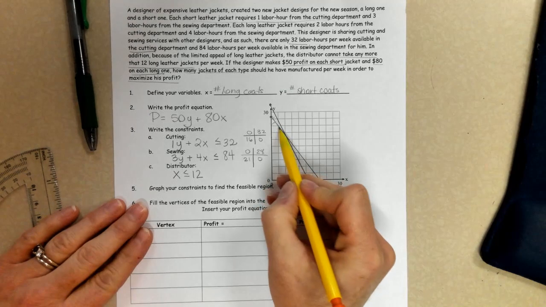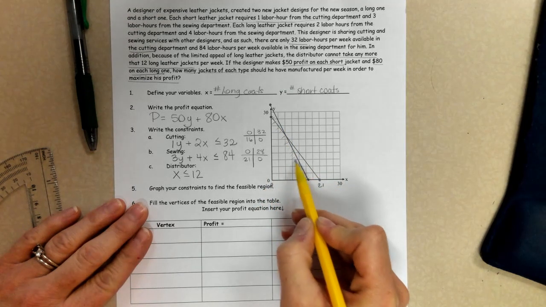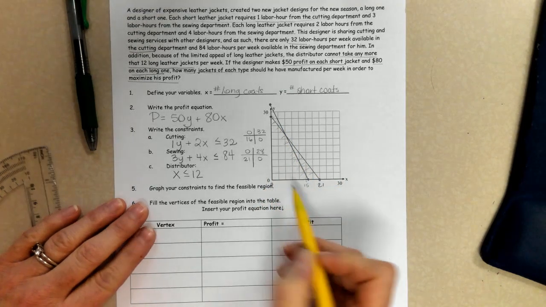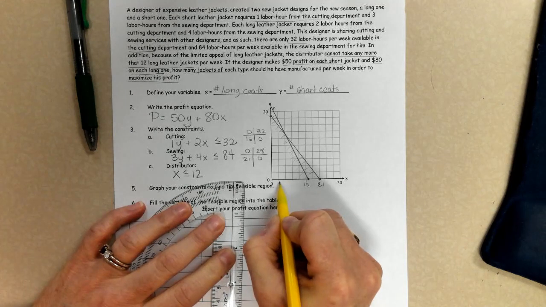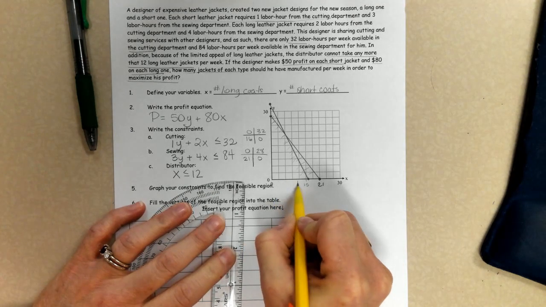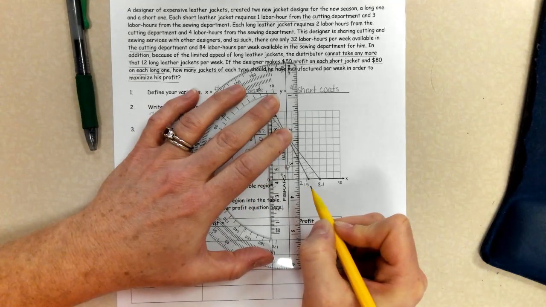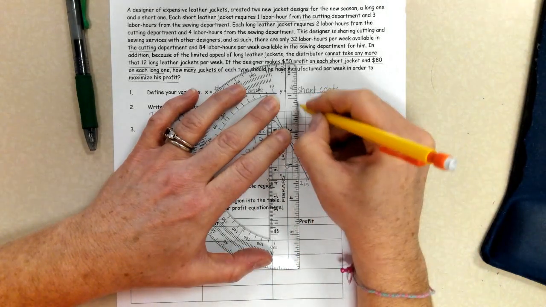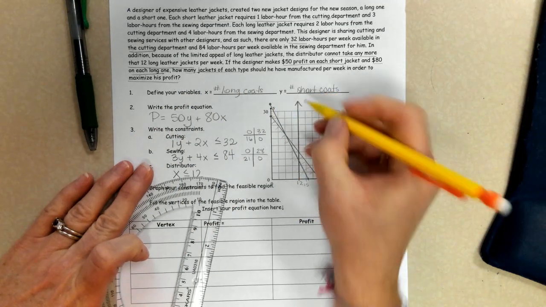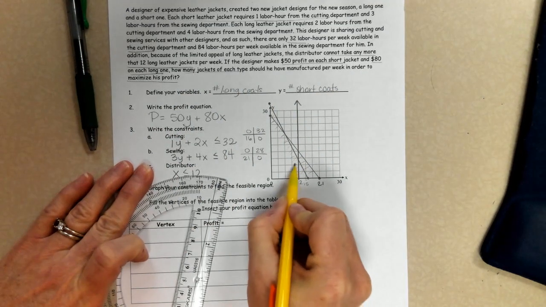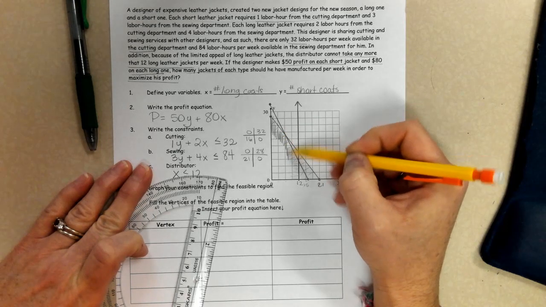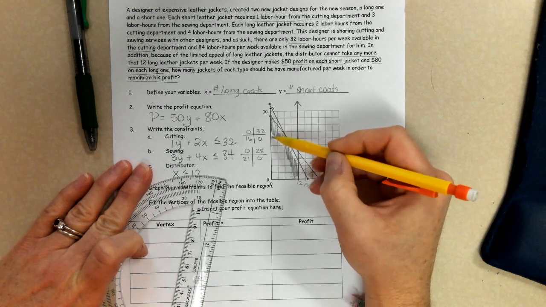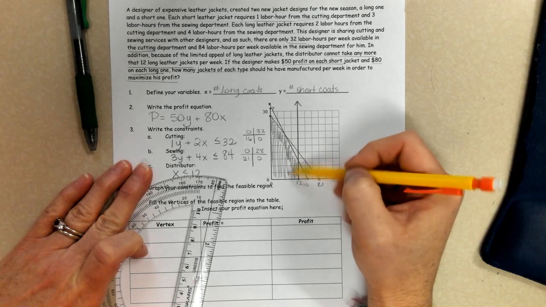Shade underneath. And then lastly, the distributor can take no more than 12, so 3, 6, 9, 12. So less than or equal to 12, solid line, shade left. So that's going to cut this corner out right here. So we're lower there, lower there, lower here, all the way back to 0, 0.